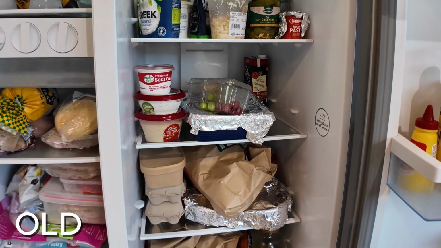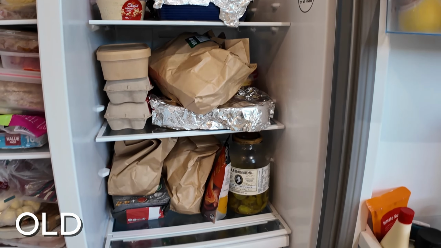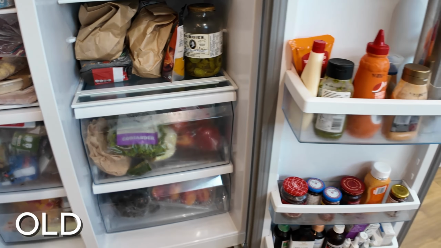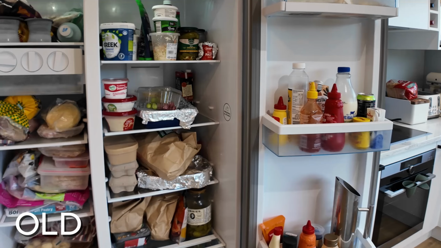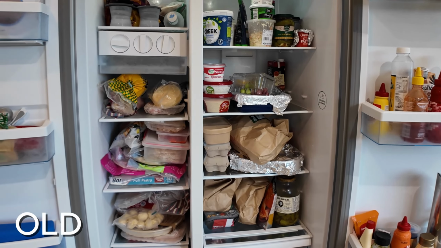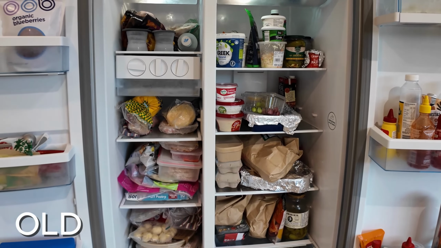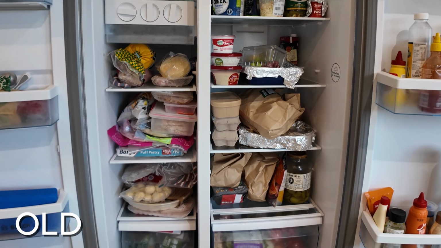This is the fridge side. You see it's pretty packed. All the veggies are here, and some items are on the door. I would say it's about 80% full. You could probably move things around and shove a few more boxes in, but that's pretty much how it looks.